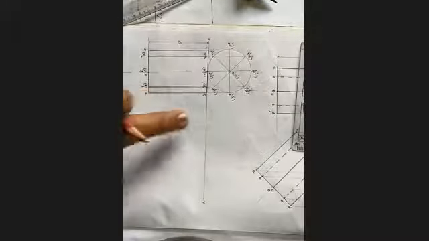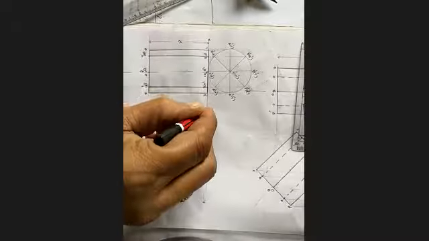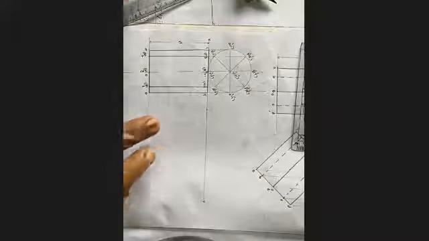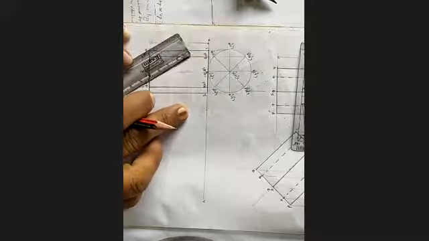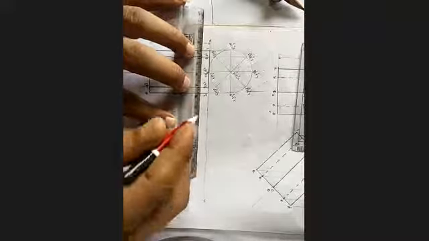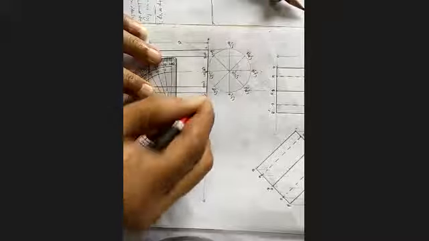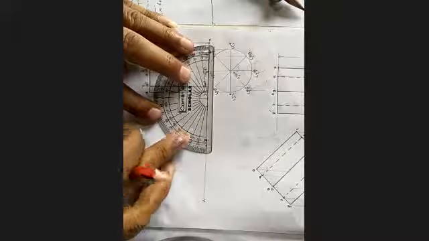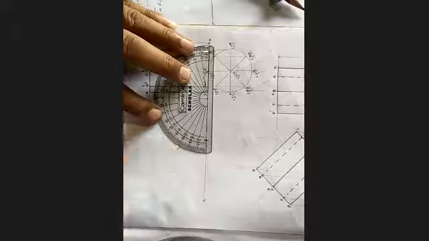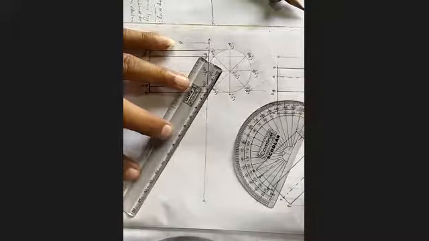After this, rotate at an angle of how much? How much is it given? 30 degrees. Tell the problem. 30 degrees. So you can take one locus line from here, at 30. I will take it somewhere here. This is 30. This is the axis line.